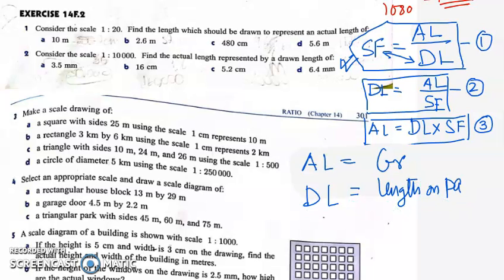Just remember these, and the formulas are there. I don't think you will face any problem. The only special care you have to take is of units and their conversion. So try the questions. If you face difficulty, let me know, and I will make another video for the same.